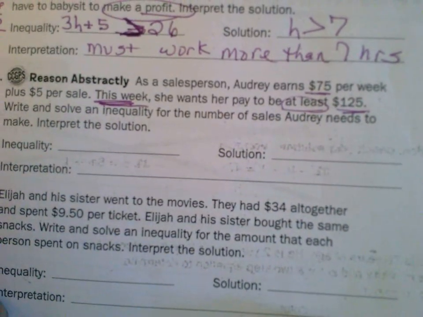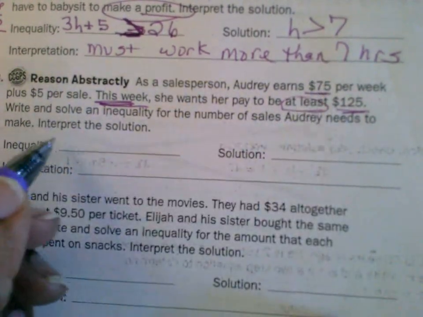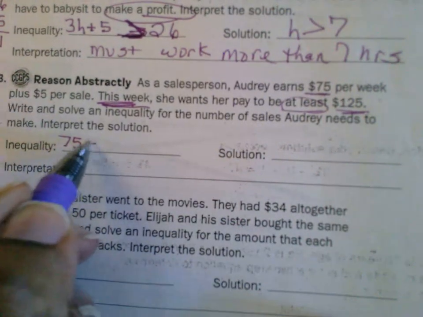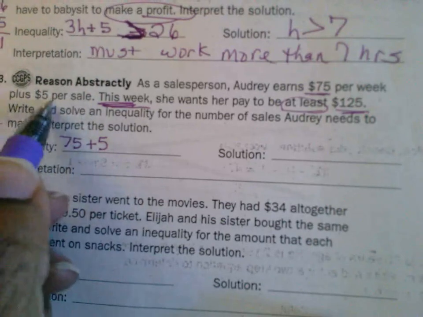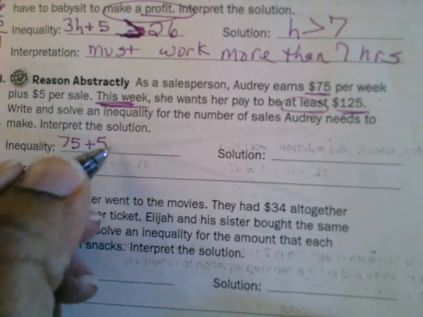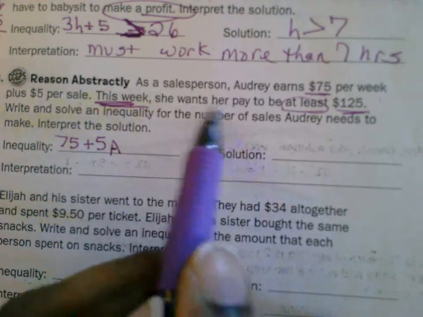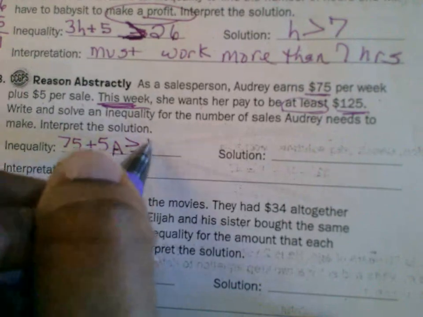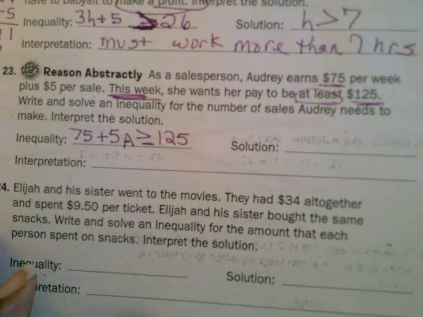Okay? So the first part of the inequality is $75 plus $5 per sale. But I don't want to use an S with a 5, so I'm going to use an A. And this week she wants to earn at least, so that's greater than or equal to $125. That one was kind of tricky.